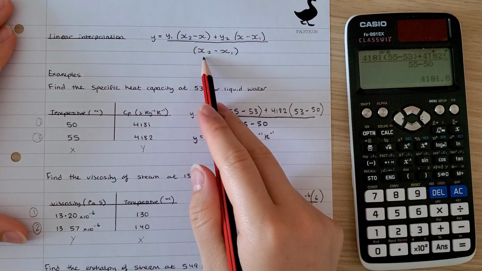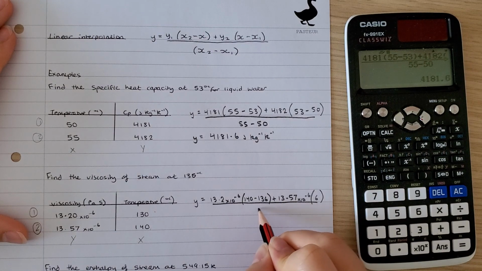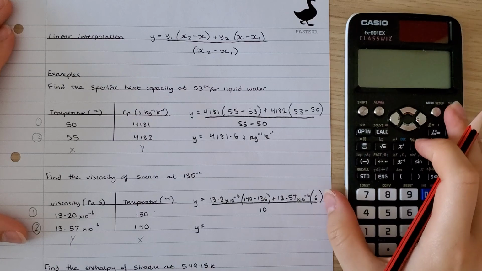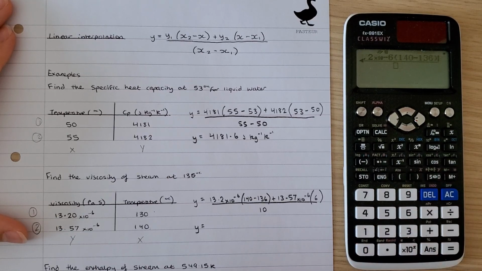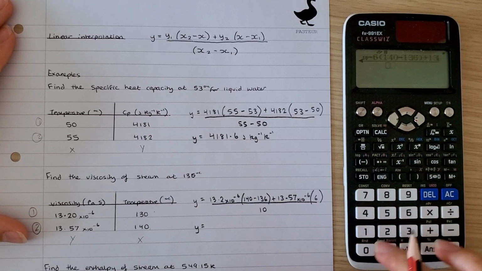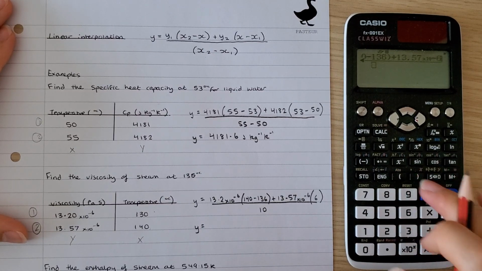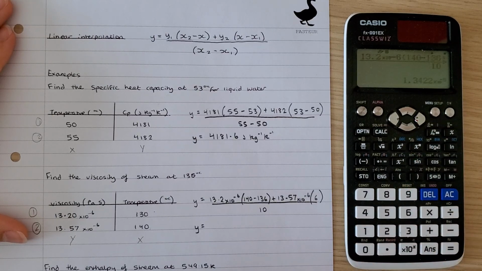And that's all divided by X2 minus X1, 140 minus 130, which is 10. If we put that in the calculator, we have 13.2 times 10 to the negative 6 multiplied by 140 minus 136, plus 13.57 times 10 to the negative 6 multiplied by 6, all over 10.